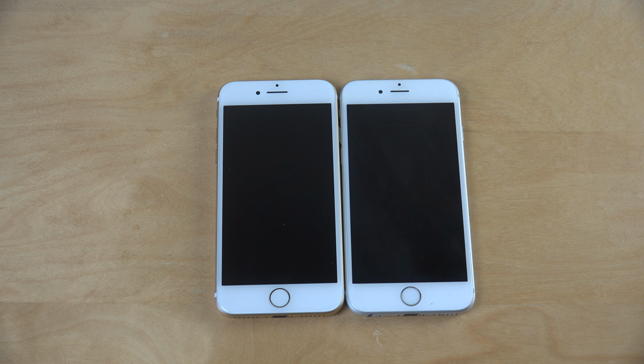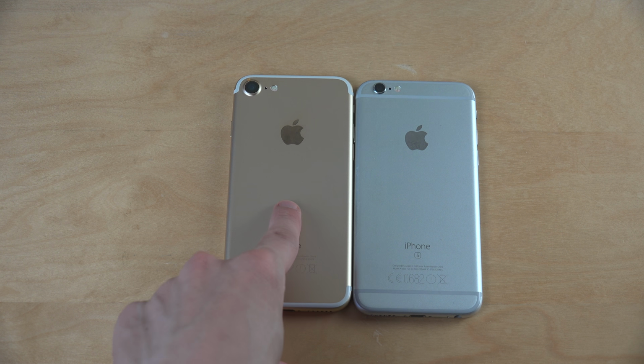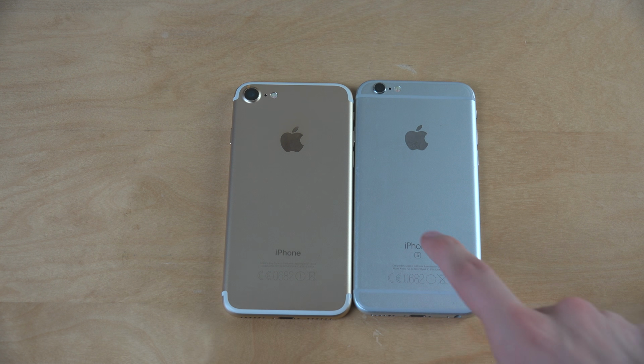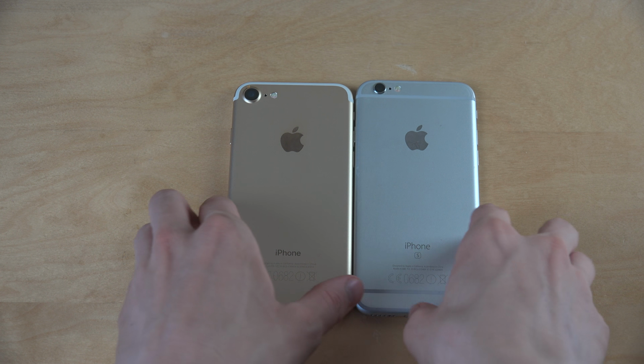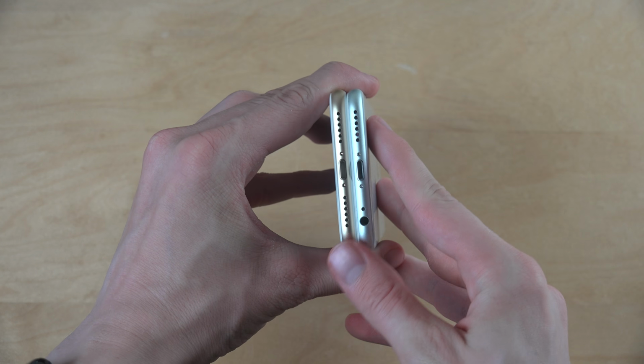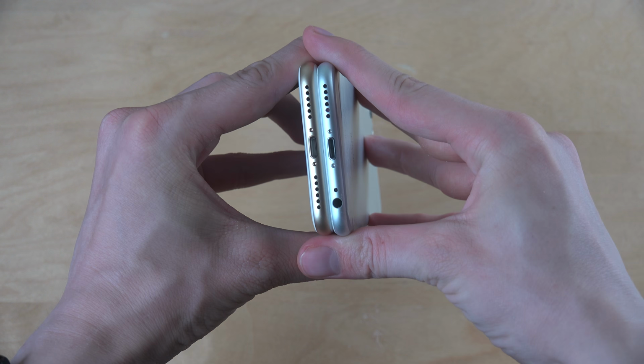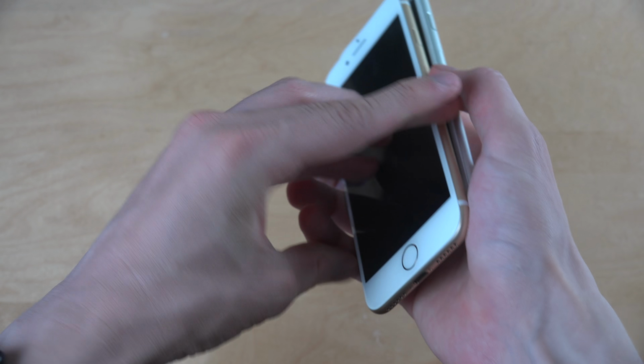Hey guys, so it's time to do a quick little startup speed test between the iPhone 7 over here on the left side, and then we do have the iPhone 6s here, both running iOS 10. So the iPhone 6s over here, sweet. And you can also see that that's true when you look down here. You can see that the 6s over here has the headphone jack. You don't get that on the new iPhone.